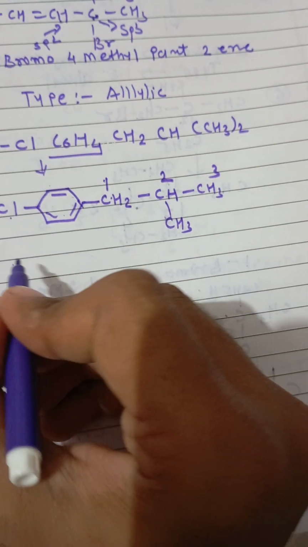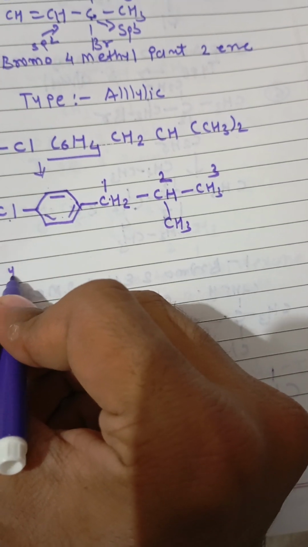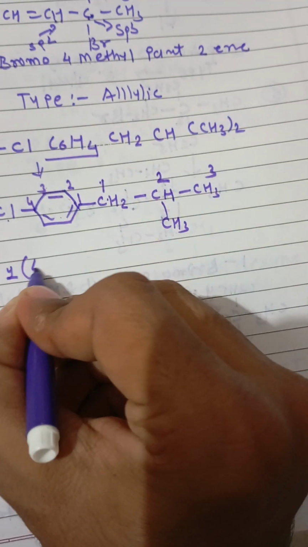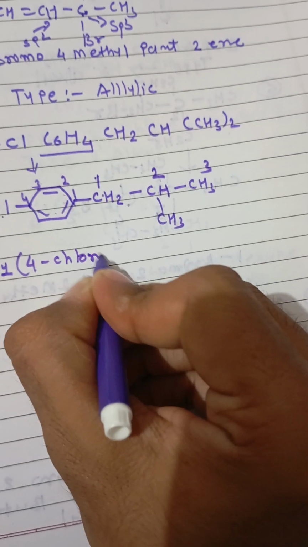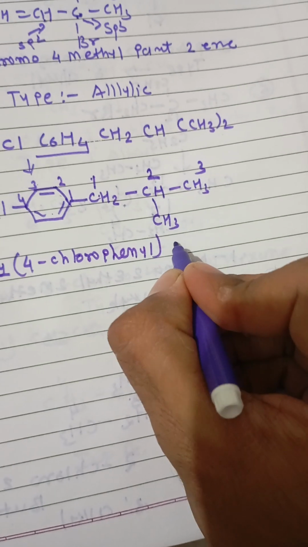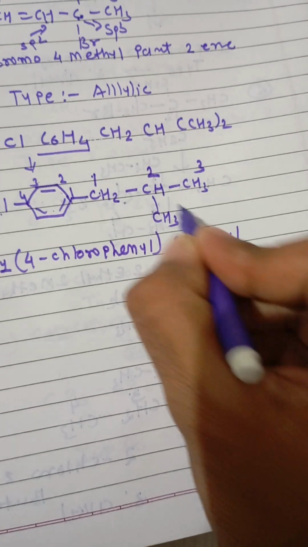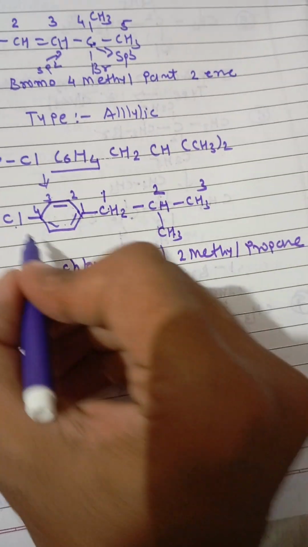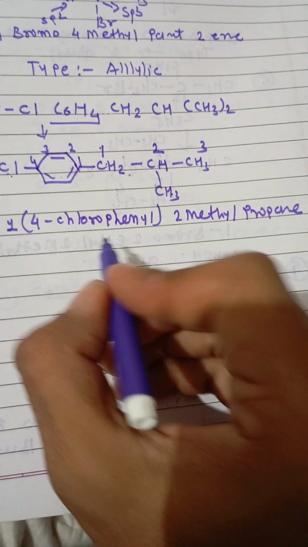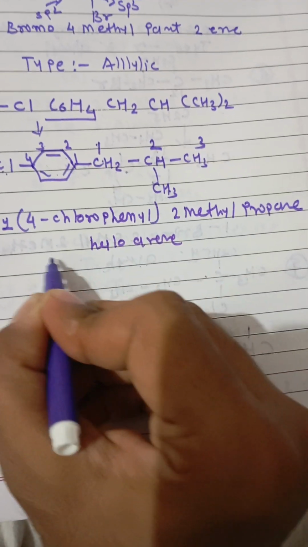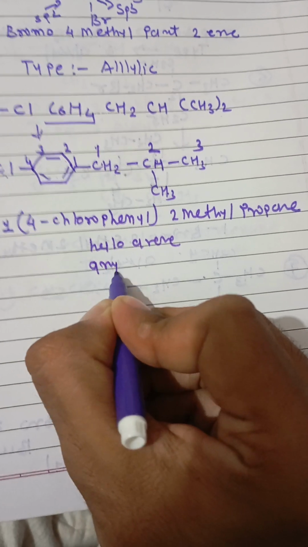The first carbon has the chlorophenyl, so I write the name: 1-(4-chlorophenyl)-2-methylpropane, the second carbon having a methyl. Here the halogen is attached with the benzene ring, so the type is haloarene, or you can call it aryl halide.